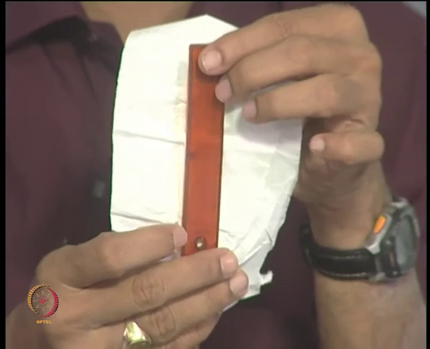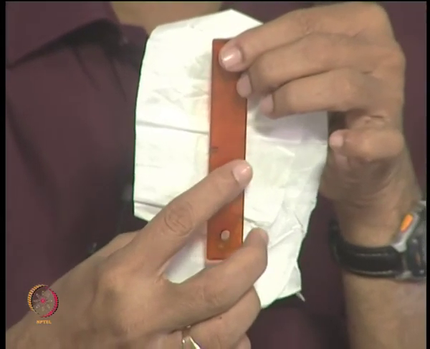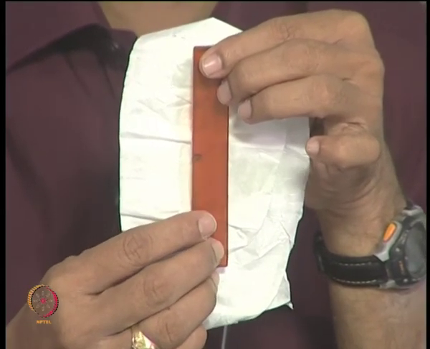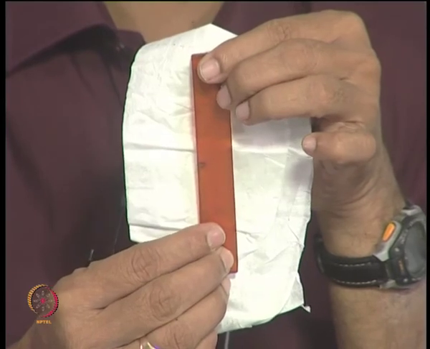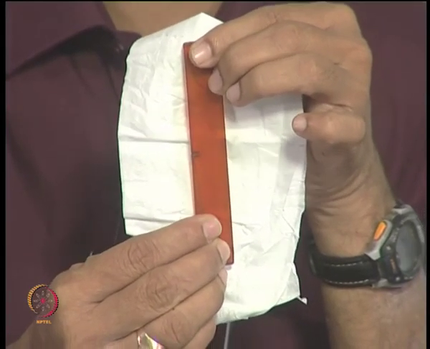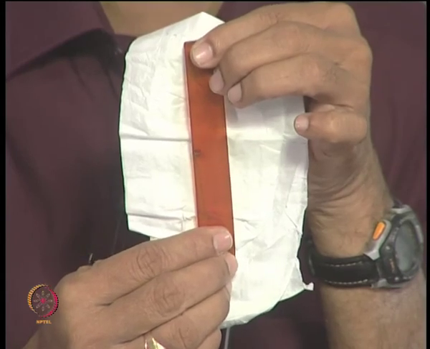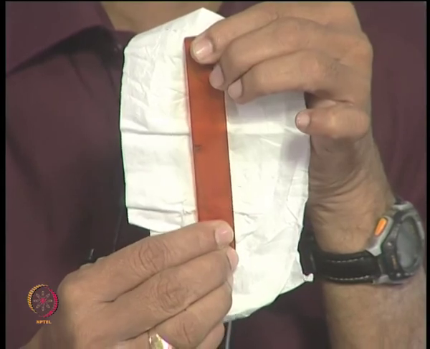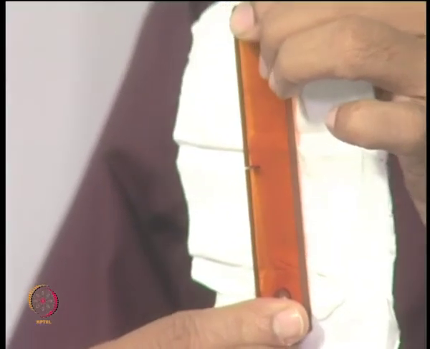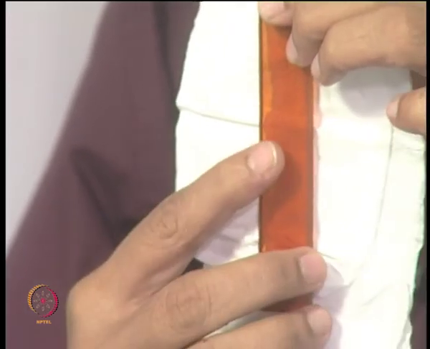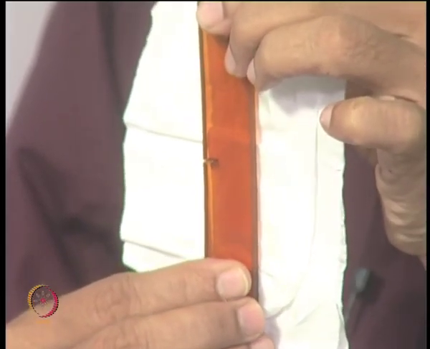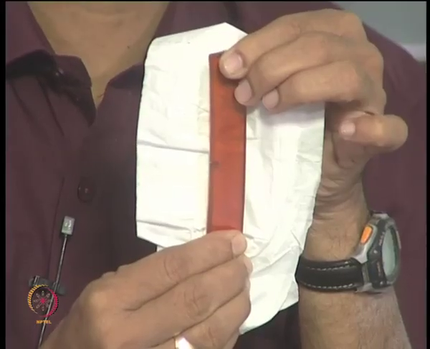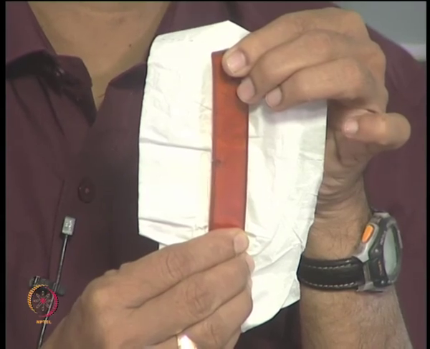I will put a white background. You are able to see the crack here, and I do not know whether the camera is good enough to show that. If I stretch it, I will get a dimple being formed at the crack tip. Even visually you can see a dimple formed at the crack tip. When I pull it, you will see the dimple, and if you are not able to see it, we will send a laser beam of light and find out what happens.